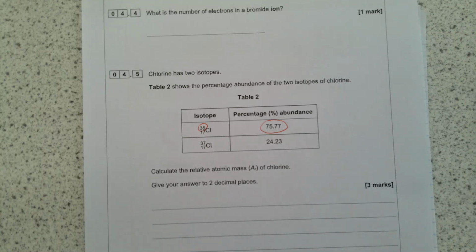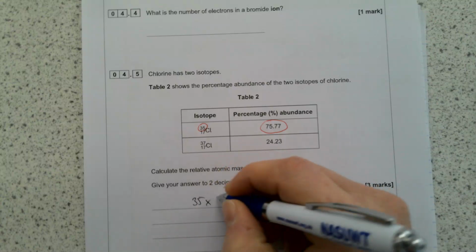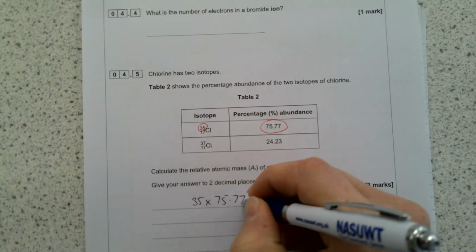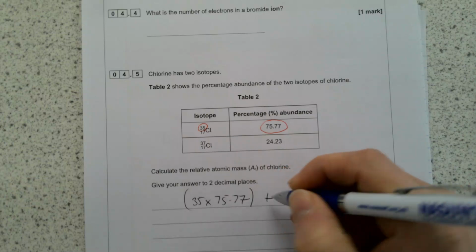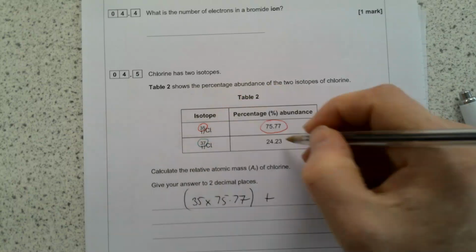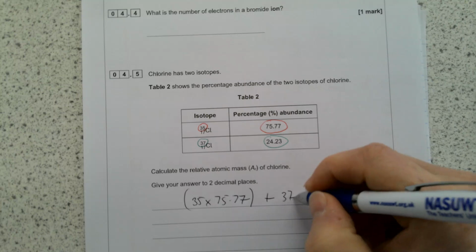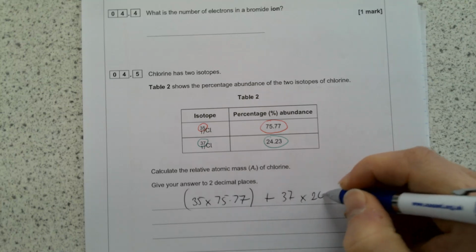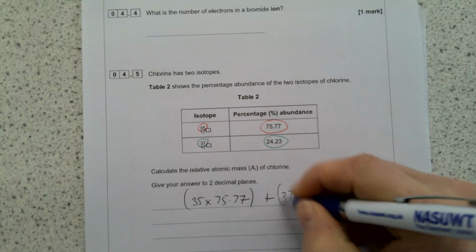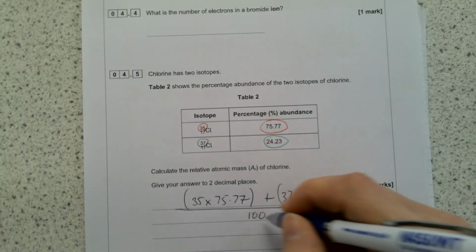So multiply these two numbers together. So it's 35 times 75.77, and you add that to 37 times the other number. And this is exactly the same skill as you do in maths. I think you do weighted averages in maths. It's exactly the same skill, really, just a chemistry version of it.